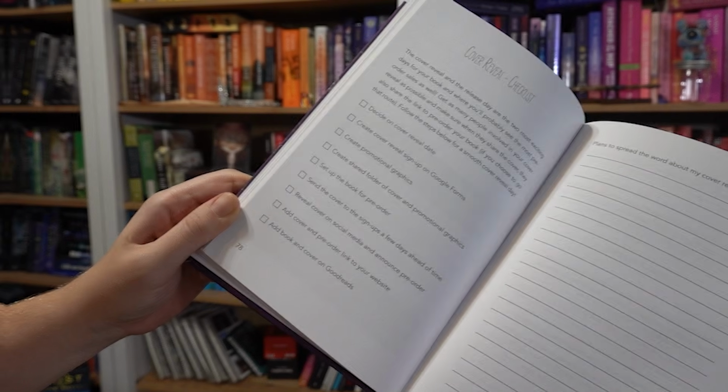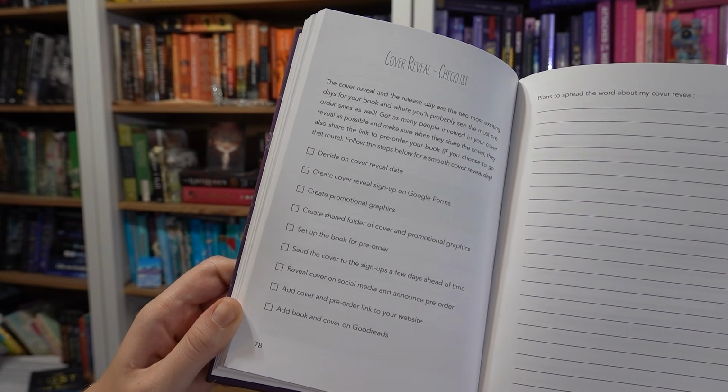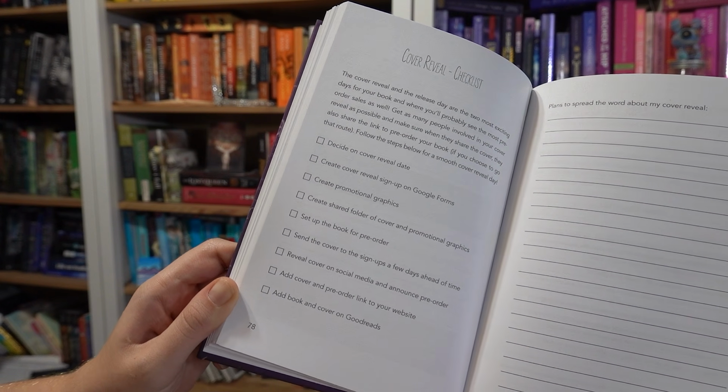I will say if you plan on doing a regular old book release and you plan on doing pre-orders, make sure to wait to reveal the book cover until you have your pre-order link ready. This is because the day you reveal your book cover is a very exciting day and you want to take advantage of that excitement by having that pre-order link ready to go. If you want a checklist for doing a cover reveal, like a really big, exciting cover reveal, I actually have one in my book launch planner, and it's on page 78 of the planner.